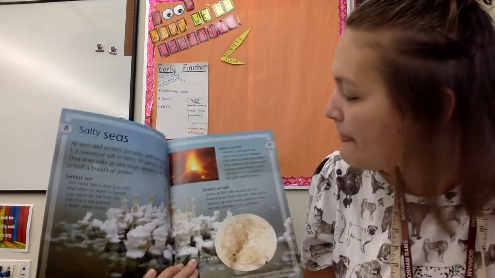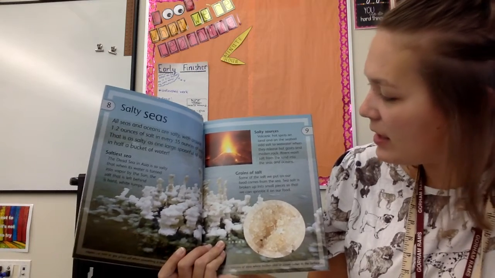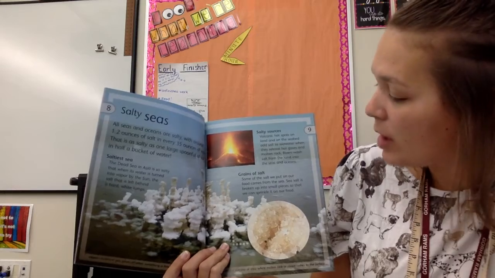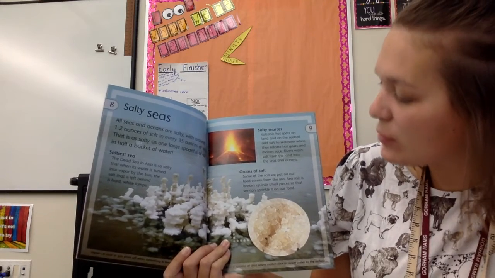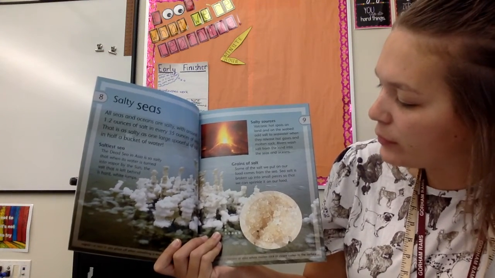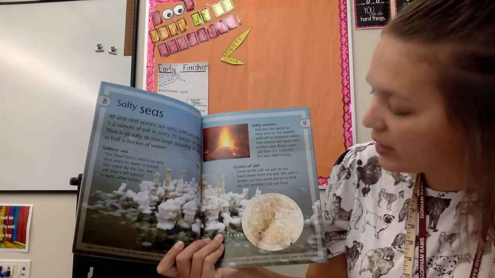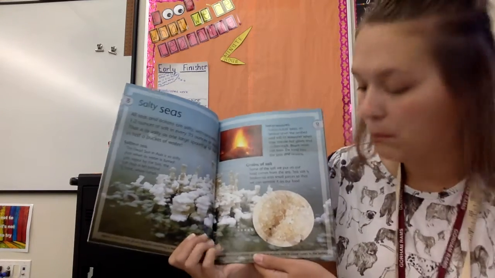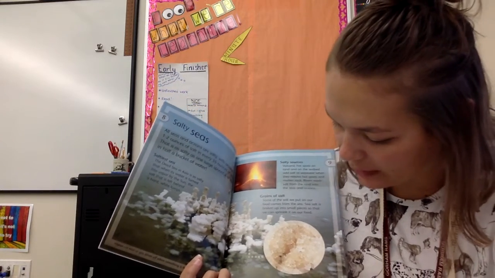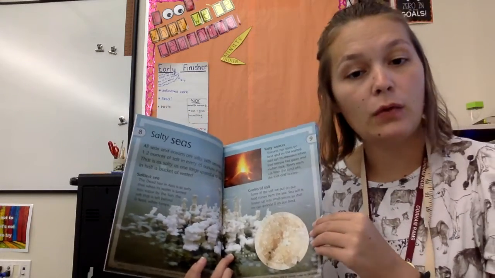Very salty. Salty sources. Volcanic hotspots on land and on the seabed add salt to seawater when they release hot gases and molten rock. Rivers wash salt from the land into the seas and oceans. Grains of salt. Some of the salt we put on our food comes from the sea. Sea salt is broken up into small pieces so that we can sprinkle it on our food. Volcanic. From a volcano or area where molten rock or steam comes to the surface. Interesting.